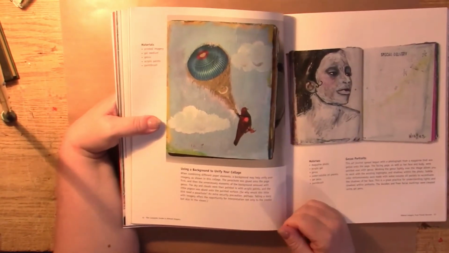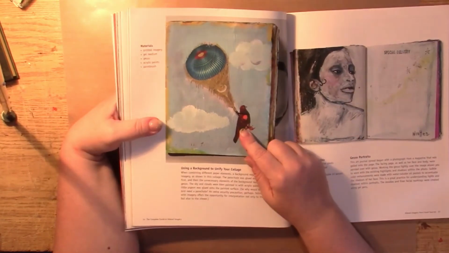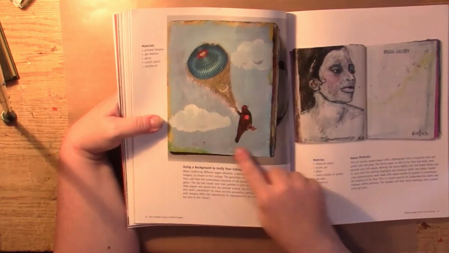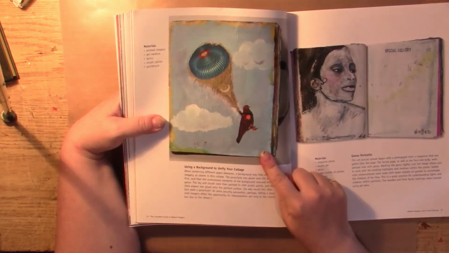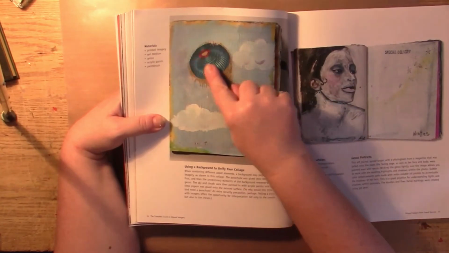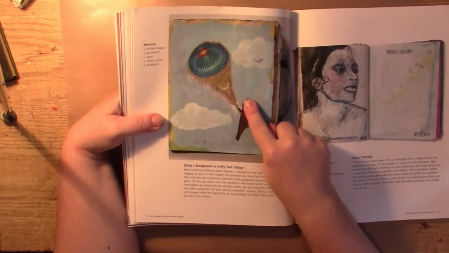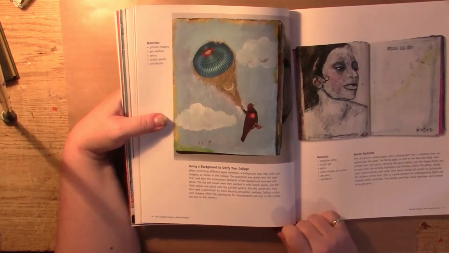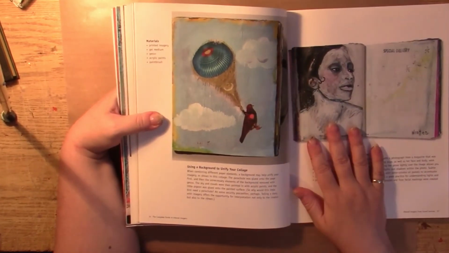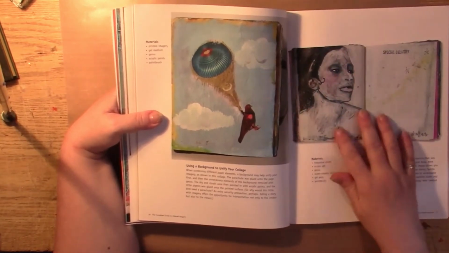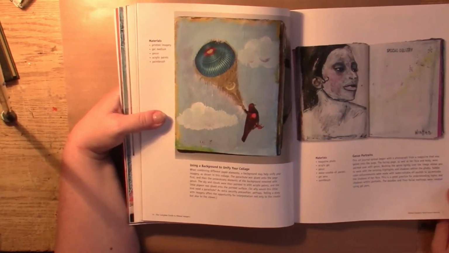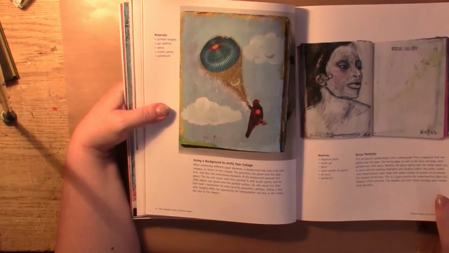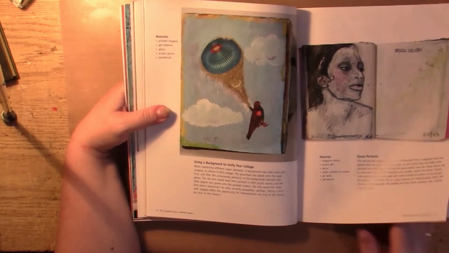Here she talks about how to use a background. This is magazine paper that's been painted, and may possibly have had this as the original picture in the magazine, and she's collaged a bird out of a magazine page. Working on a magazine page and gessoing over the face and repainting it as a portrait on your own. That has been around for ages and is done quite often.